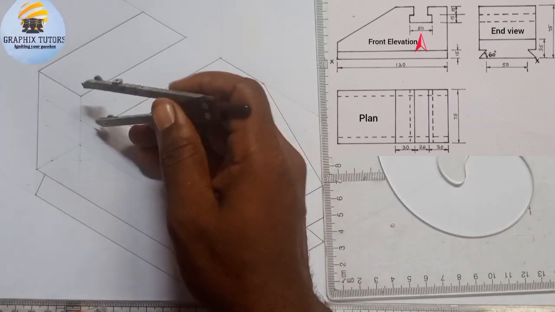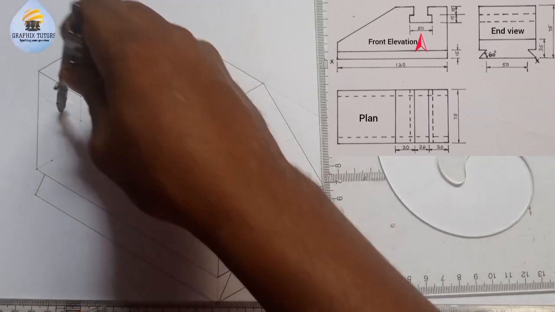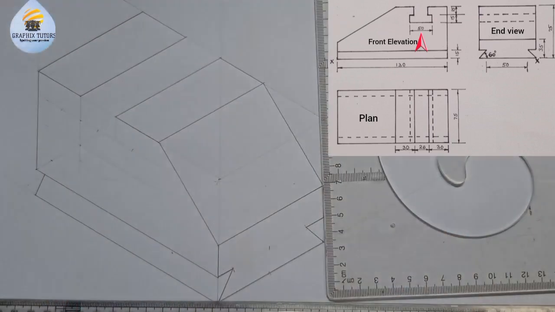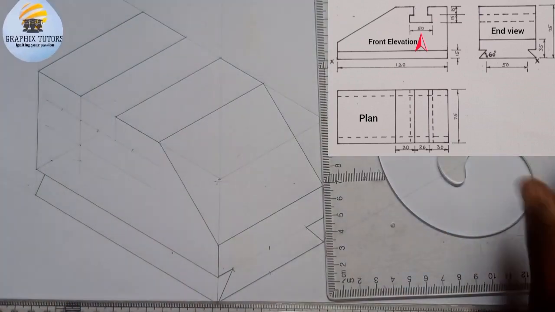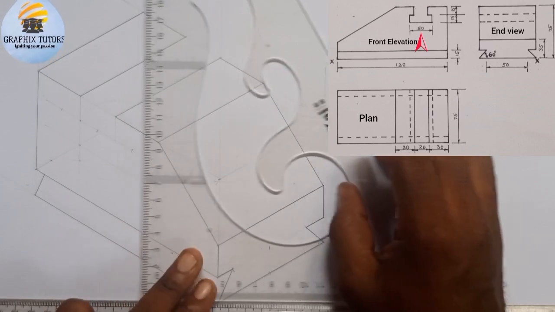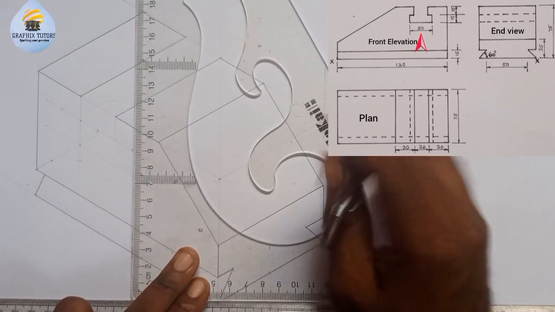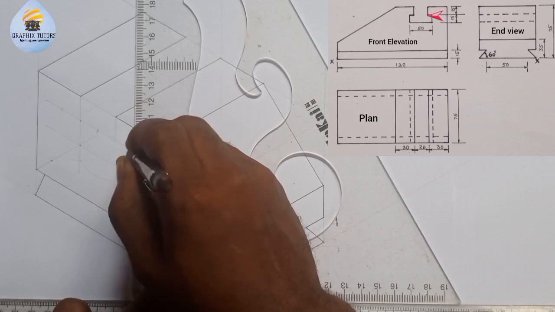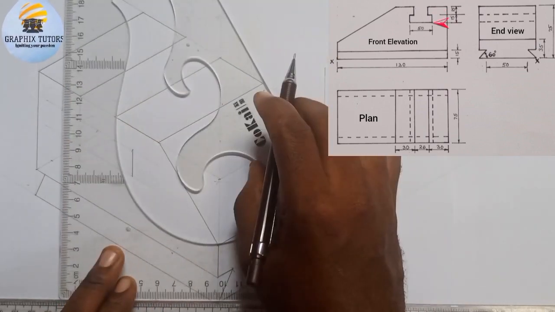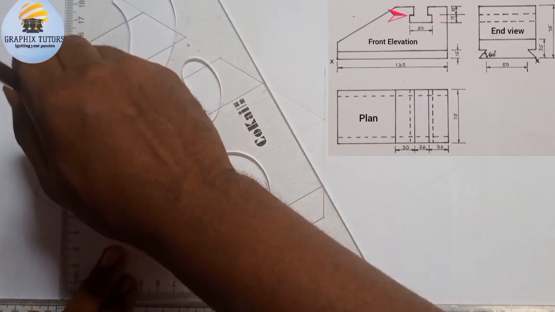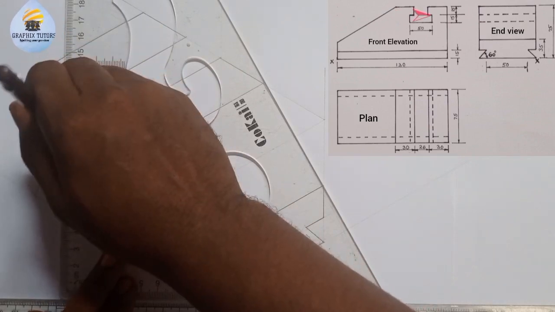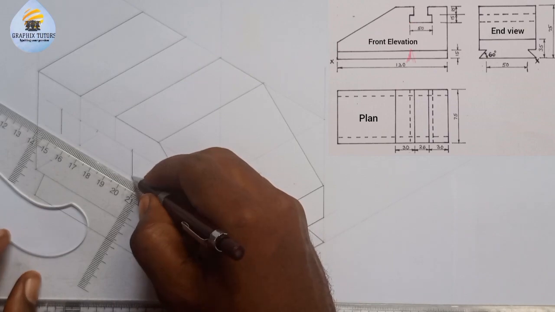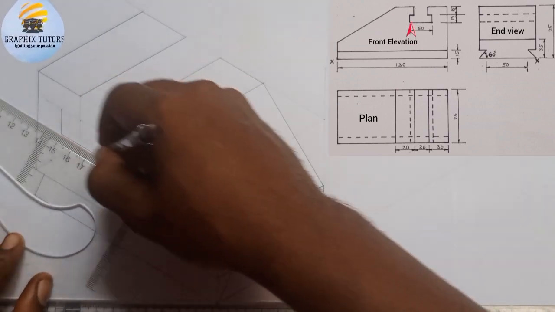I'll now place it at the center here. I'll mark to the left, and also I'll mark to the right. So this point is what I'm going to bring down. So bring this point down. So from here, I'll bring this point down. I'll thicken it. Also from here, I'll bring this point down. I'll thicken it. And I'm going to join from here to here, this way.